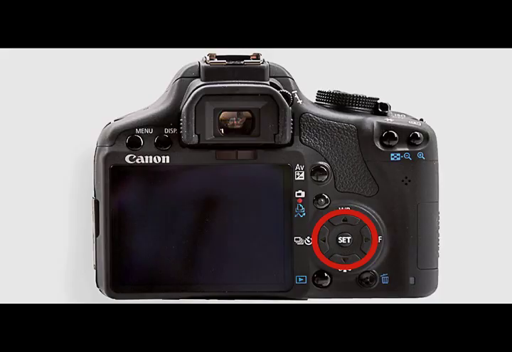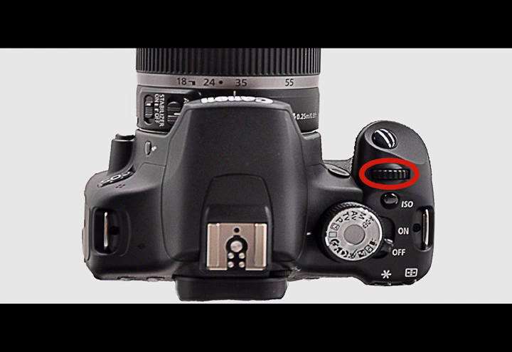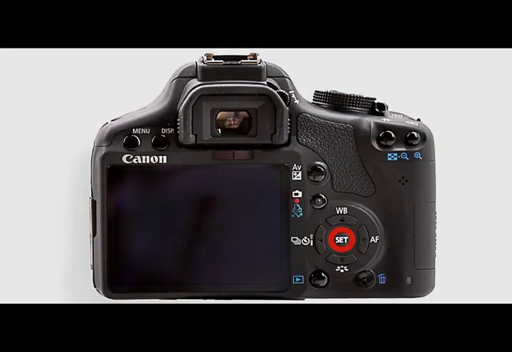The selected AF point will be displayed in the viewfinder and on the LCD panel. If all of the AF points light in the viewfinder, it means automatic AF point selection is in effect. To select an AF point, use the cross keys with the LCD panel or while looking through the viewfinder. Rotate the main dial to choose the focus point you want to use. Pressing Set toggles the AF point selection between the center AF point and automatic AF point selection.